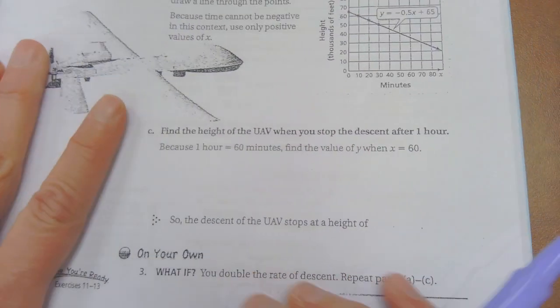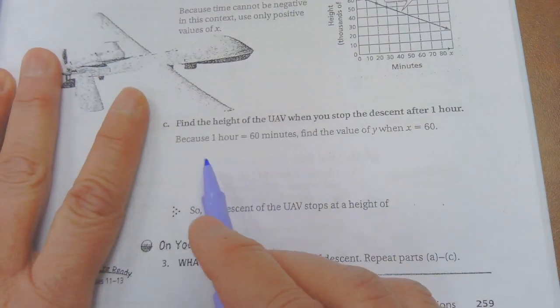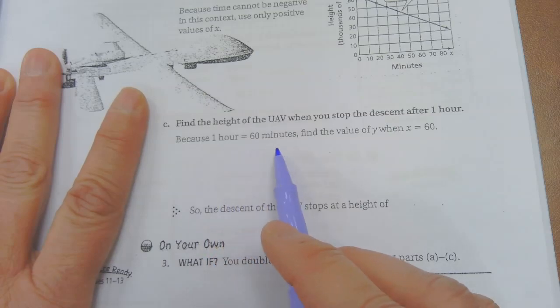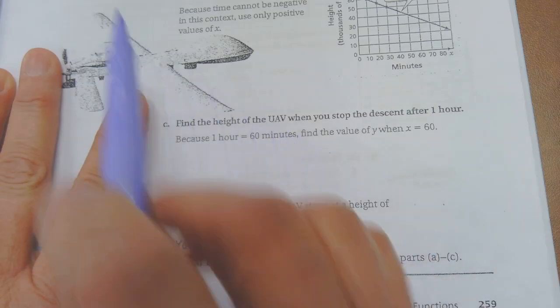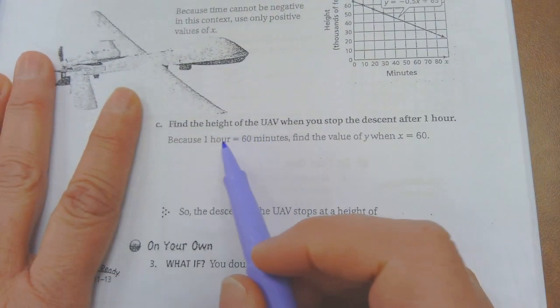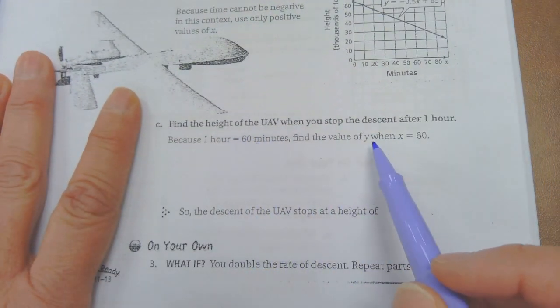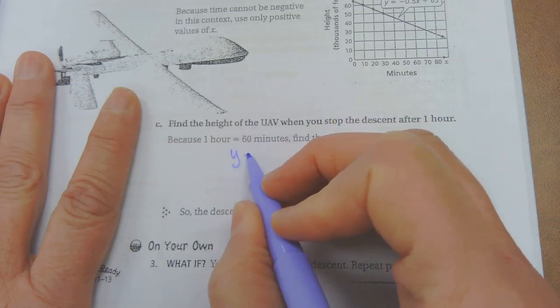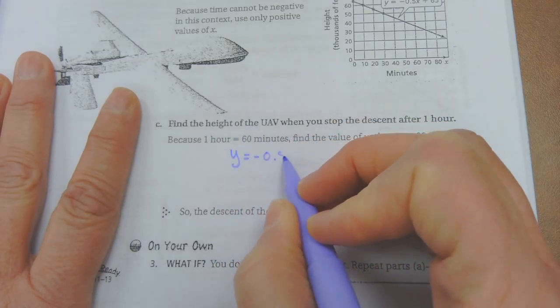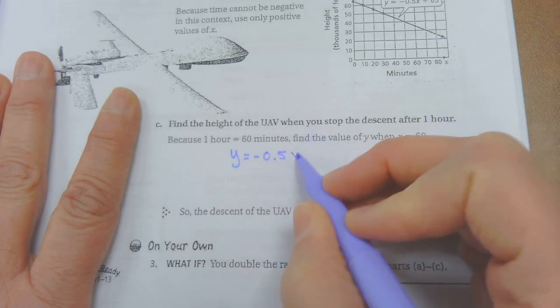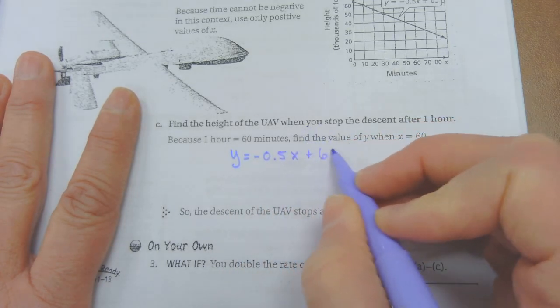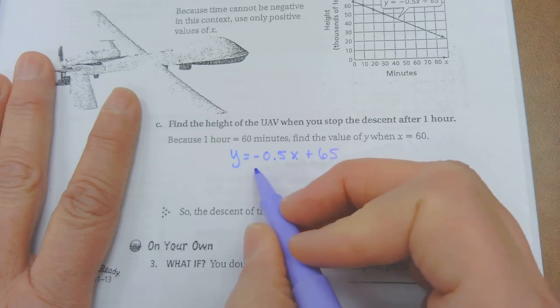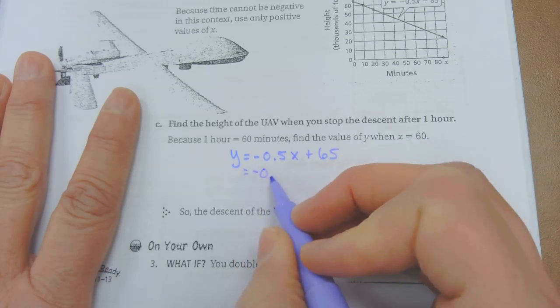Find the height of the UAV when you stop the descent after 1 hour. So because 1 hour equals 60 minutes, and our x was measured in minutes, we want to change 1 hour to 60 minutes and find the value of y when x is 60. So you take your equation, y equals negative 0.5 times x plus 65. We're going to substitute 60 in for x.